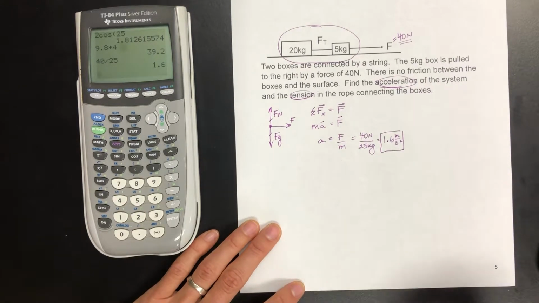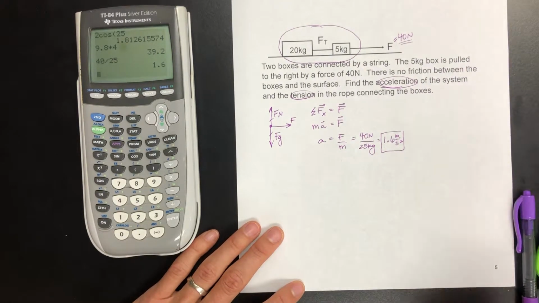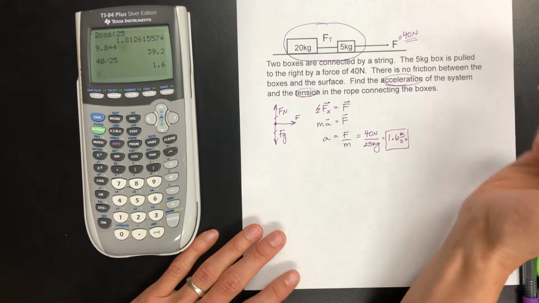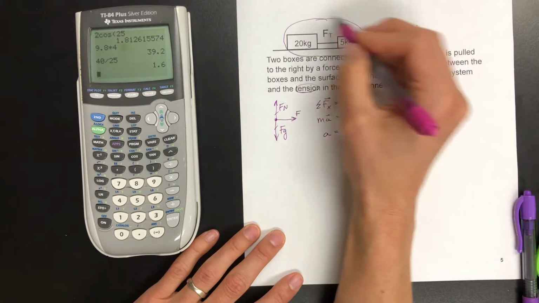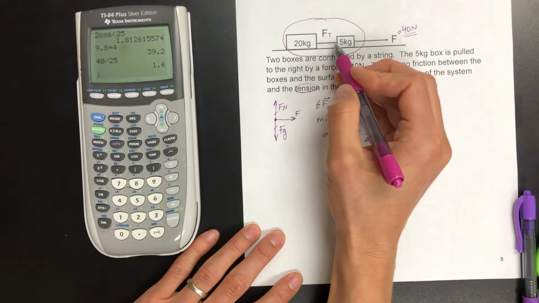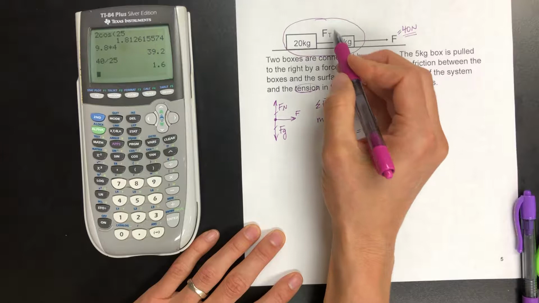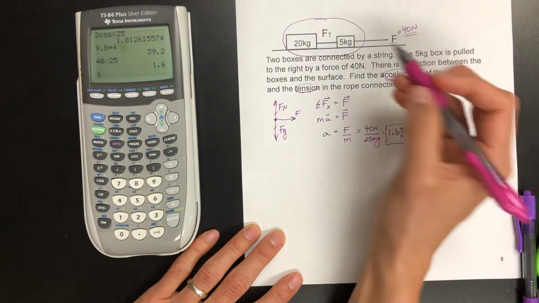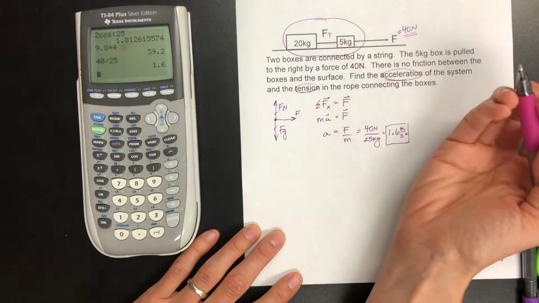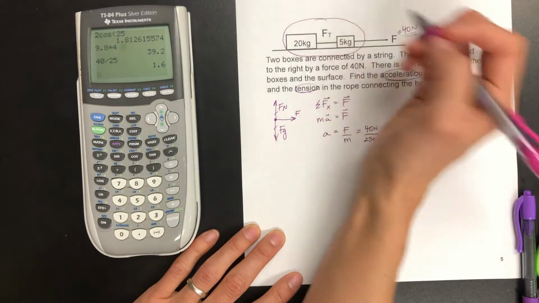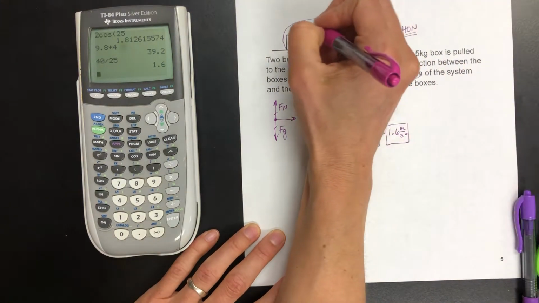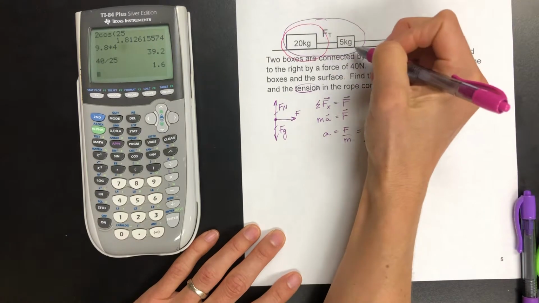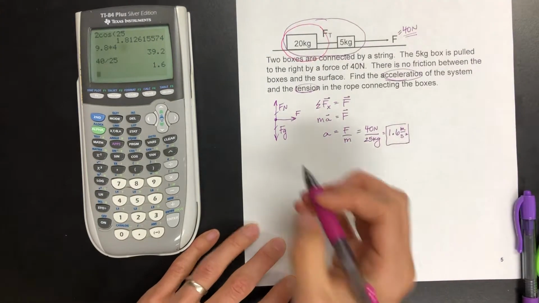And easy as that. The next piece is to find the tension in the rope. If I want to find the tension in the rope, now I have to change my system, because right now the way I have it set up, the rope is in the system, and we know that forces within the system can't affect the motion of the system. So this tension force won't be in any equations. So for the second part, I'm just going to make this 20 kilogram mass the system. You could also do it with the 5 kilogram mass, but we're going to do it with the 20 kilogram mass.